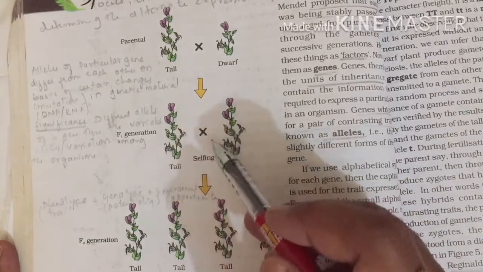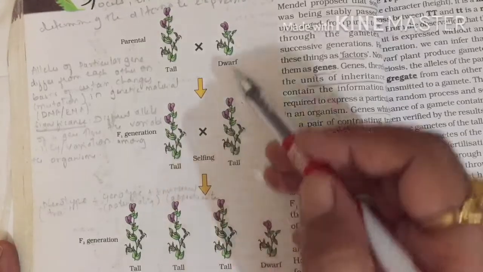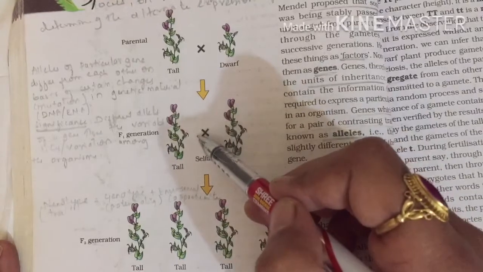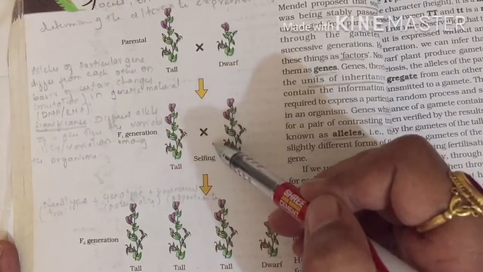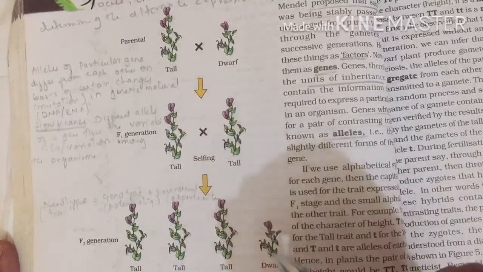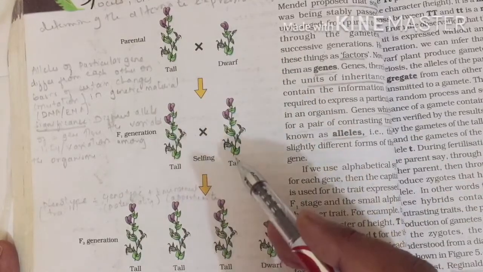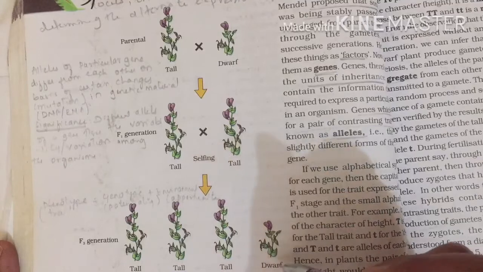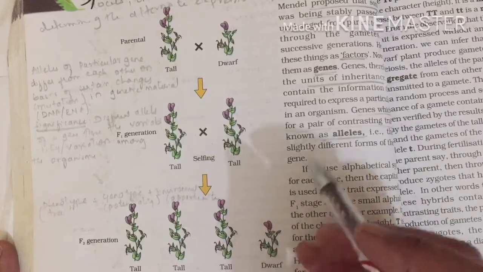Now when he found this, what might be the reason behind only tall expressing in the F1 generation, why is dwarf not expressing in the F1 generation? That was his question. And why is dwarf expressing only in the F2 generation, why not in the F1 generation? Why is it visible in the F2 generation? That was his question.